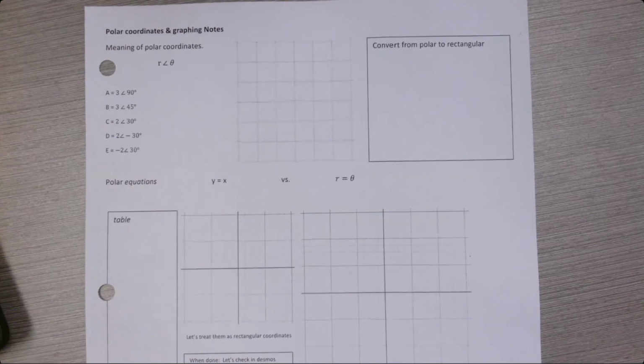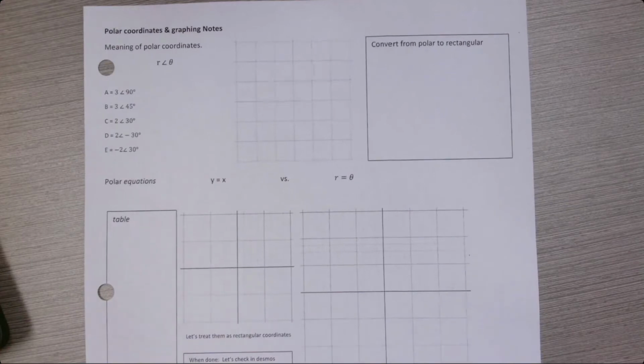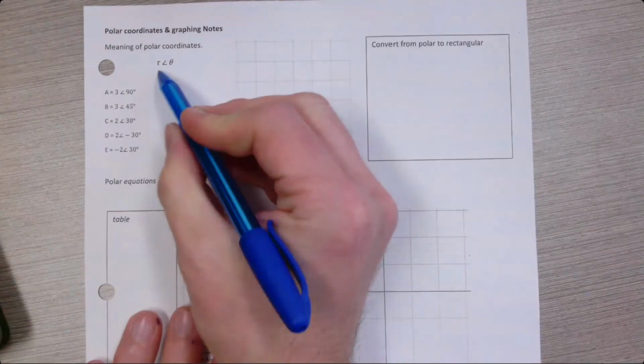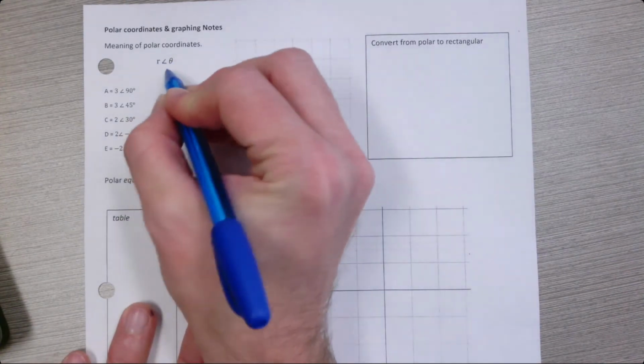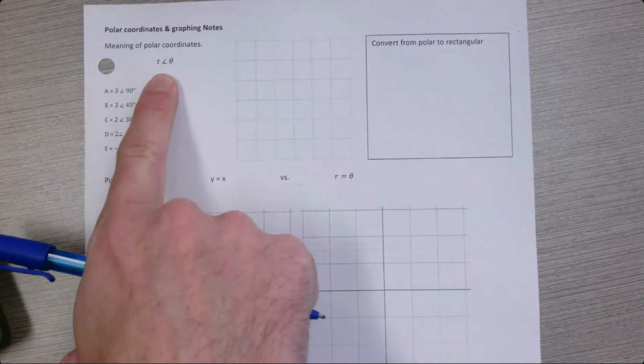Let's talk about polar. So we've talked a little bit already before the video about the meaning of polar coordinates. Let's just go ahead and notate it down so that we have it written down. So I am notating polar coordinates this way.